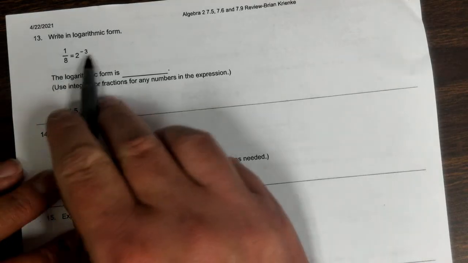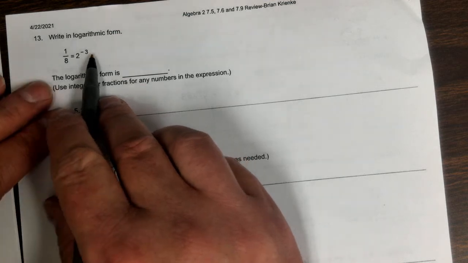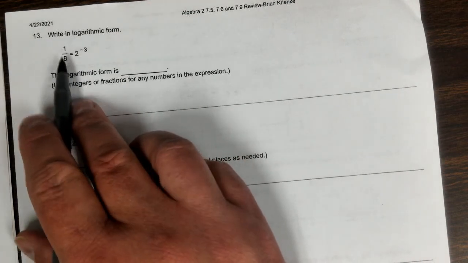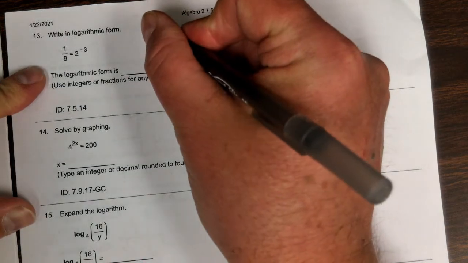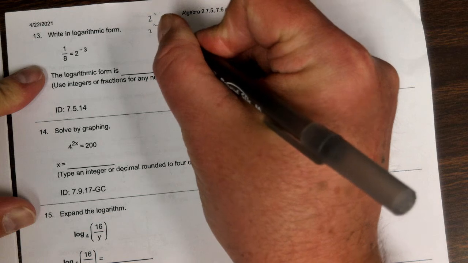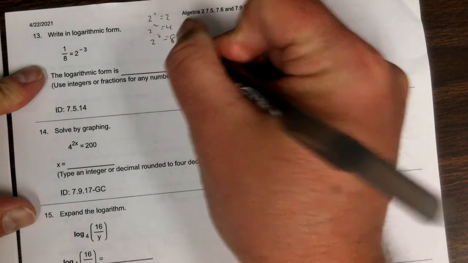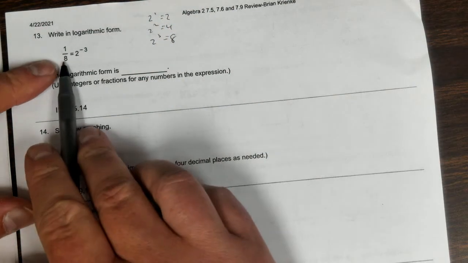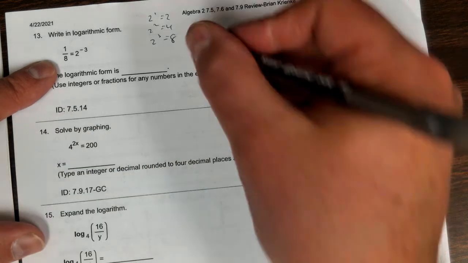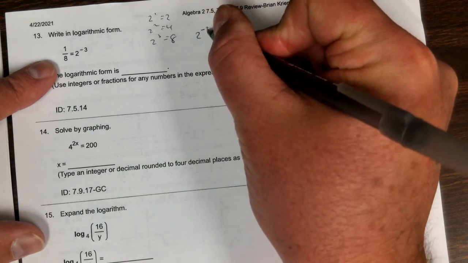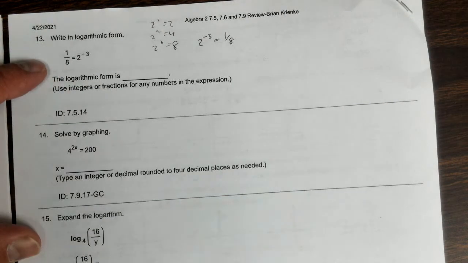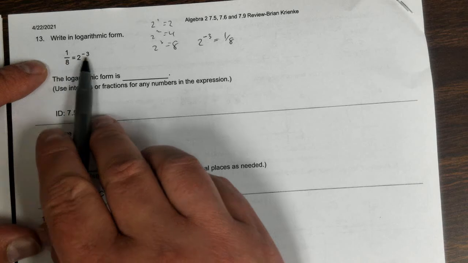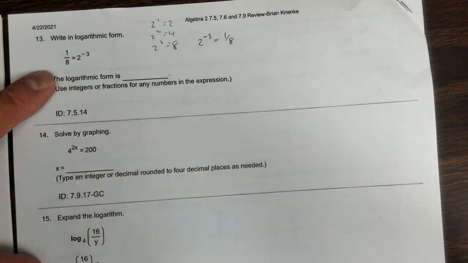Okay. On the last page, it wants you to write this one in log form. Well, this is one where you may need to think about how you get 8 from 2. So 2 to the first is 2, 2 squared is 4, 2 cubed is 8. Now what we have though is a fraction, 1/8, and so we need 2 to the negative 3 to be 1/8. And so that's why that's actually a true statement.